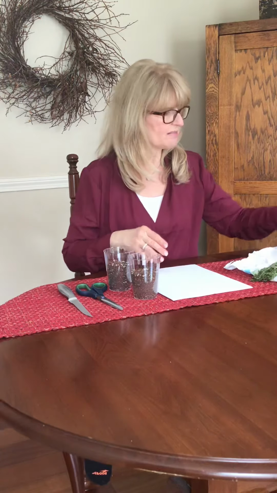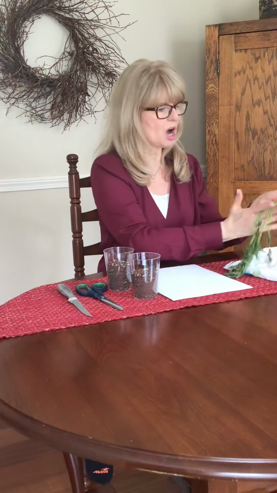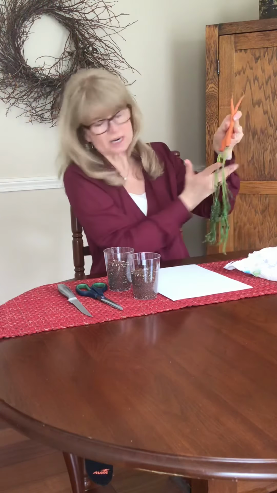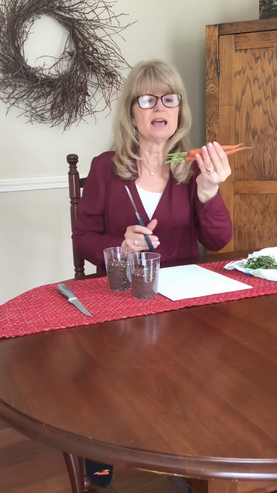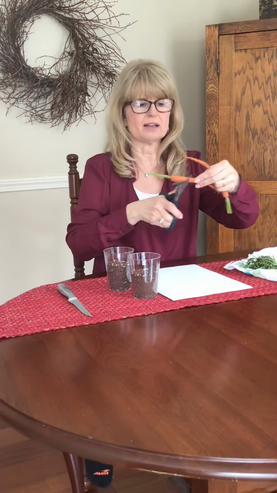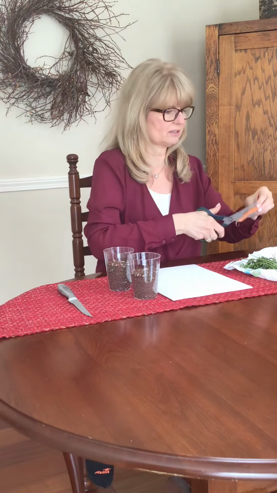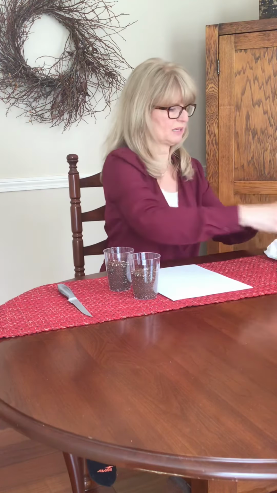So back to our carrots here. What we're going to do is chop off the tops of these carrots, the green part. I'm going to leave about 1.5 inches on each piece. I don't know if my scissors will go through this, I'm going to try, about 1.5 inches, oh good, on each of these. So we're not going to worry about that part. We're going to use this part right here.